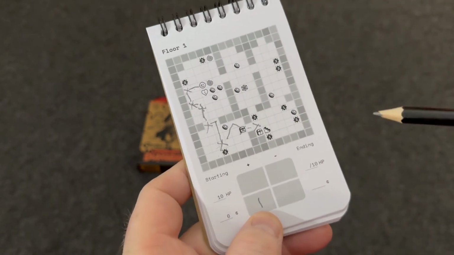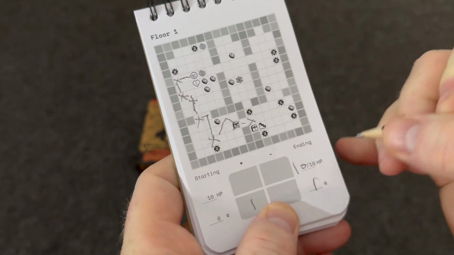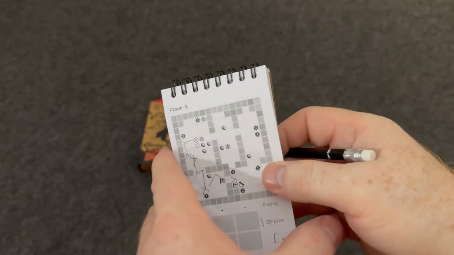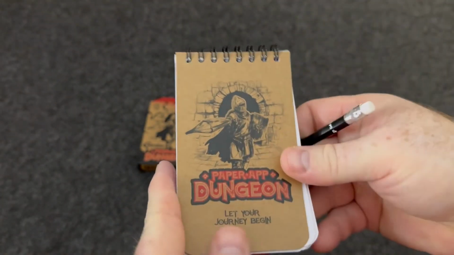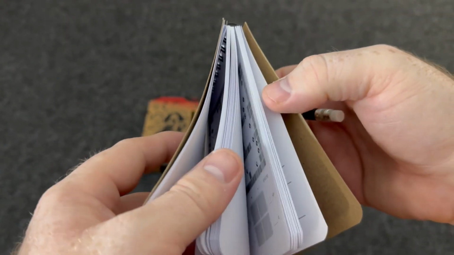And I would put down here, I'd have 1, and I'd have 10 out of 10 health. So that is Paper App Dungeon. This is going to be a lot of pages that you're going to go through. So there's a lot of play in this game.